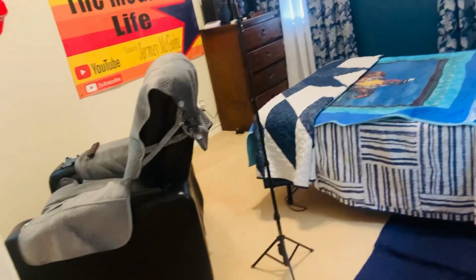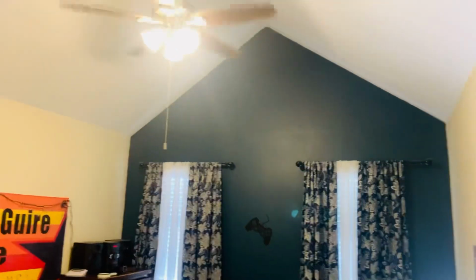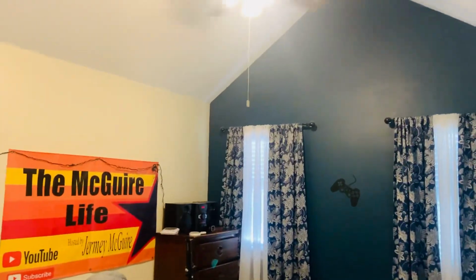So, to combat this issue of cooling a room like this, you have an A-framed ceiling with a ceiling fan, and the AC vent above the closet door.